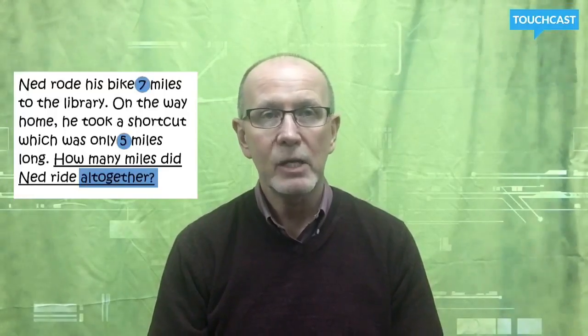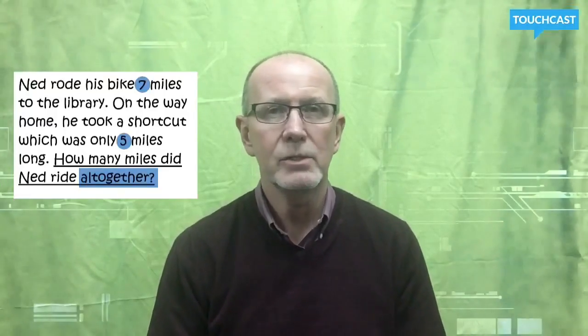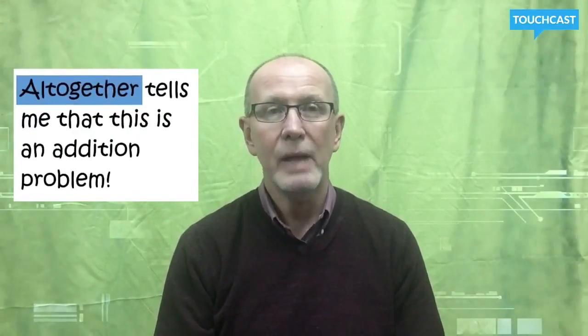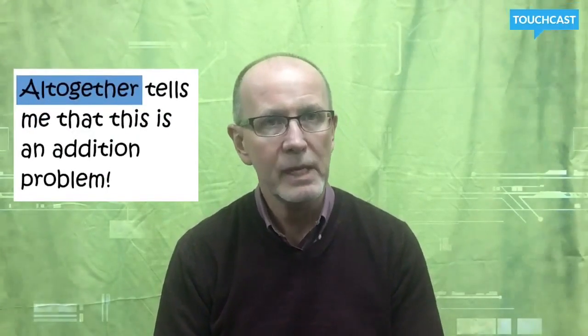Next, I would evaluate. So what am I going to do? Am I going to add? Am I going to subtract? Is it a multiplication? What do I do to solve this problem? And in this case, the word altogether tells me that I'm going to add in this problem. So I would take my circled numbers, which is the 7 and the 5, I would add them together, and I would get the answer of 12, and then I would put the label on that as 12 miles.